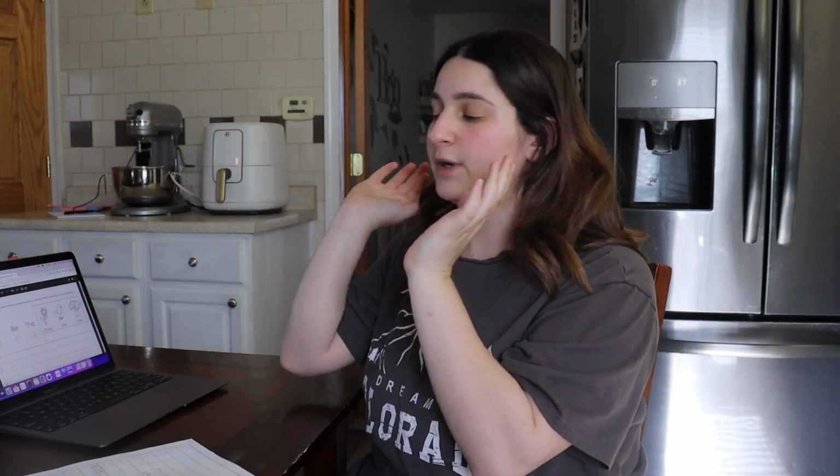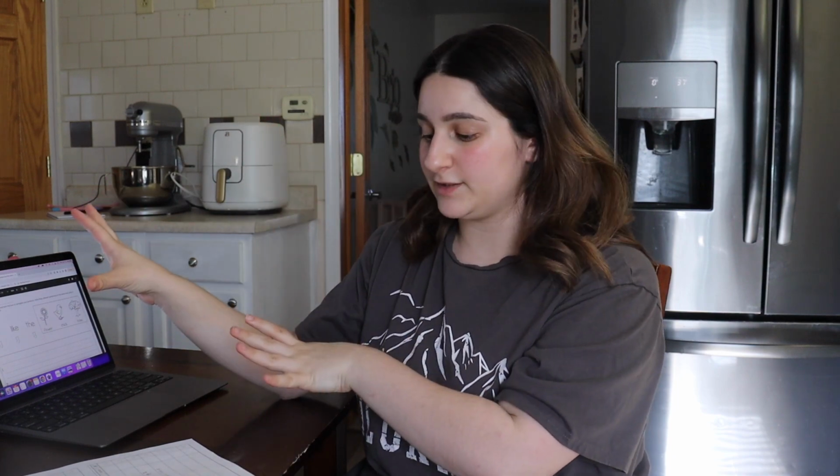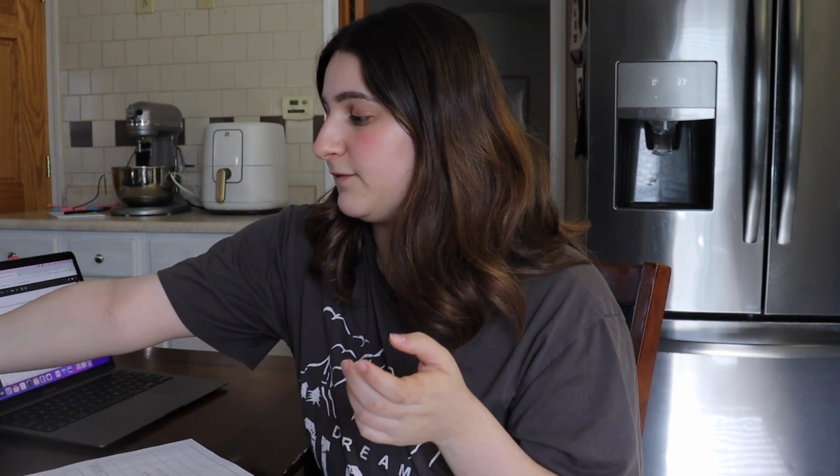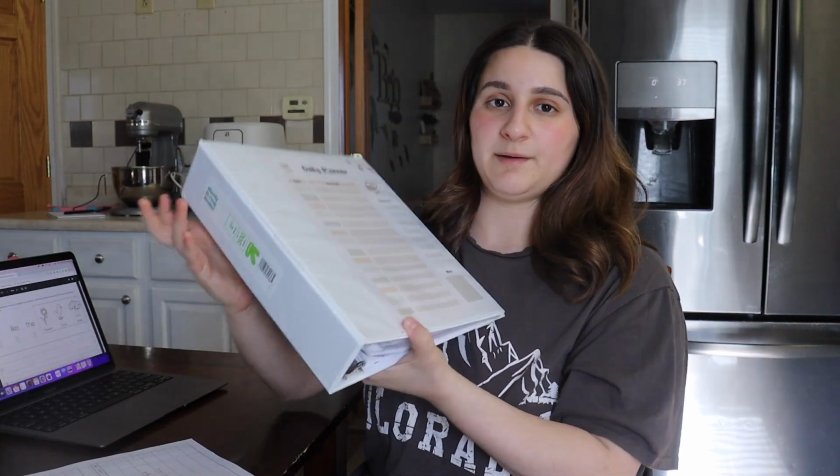So I'm going to print out all of the worksheets, put them in order of which days I need them. It's gonna get all of my worksheets and activities together and my supplies for the week. So we've got to head to the printer and get that going, and then I'll show you how I organize everything in my binder so that I can find everything that I'm looking for.